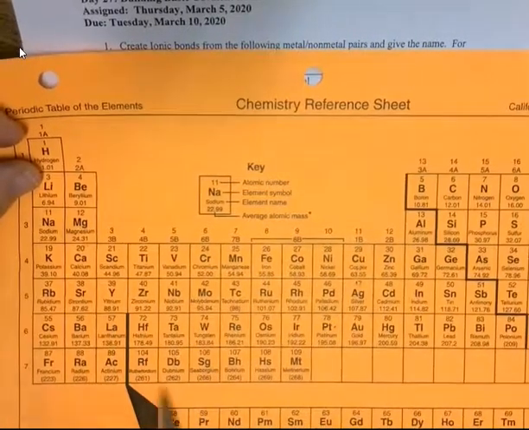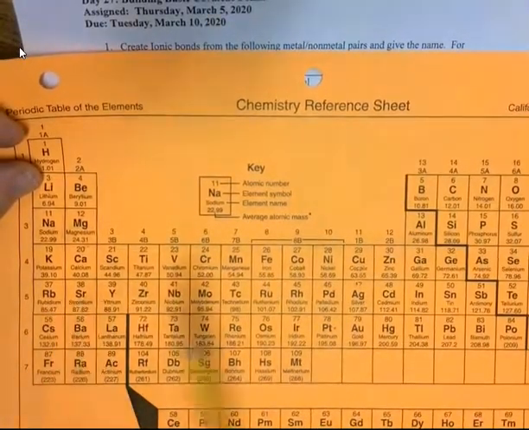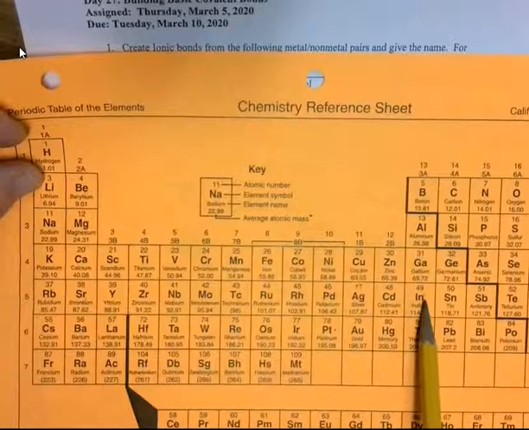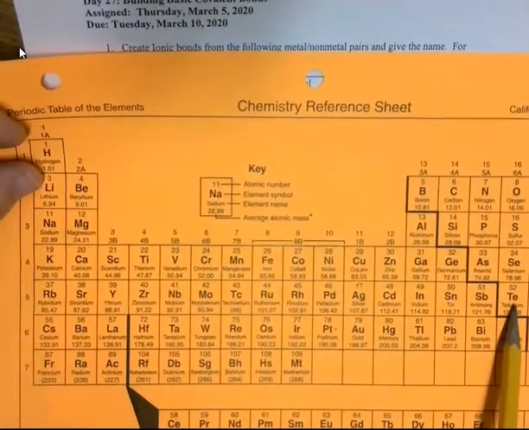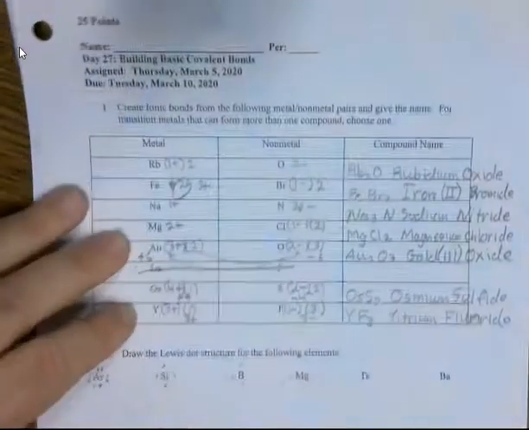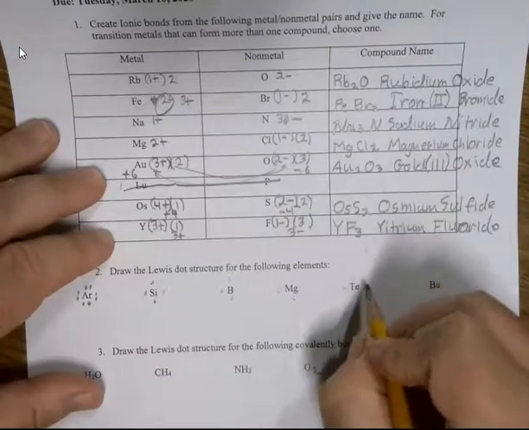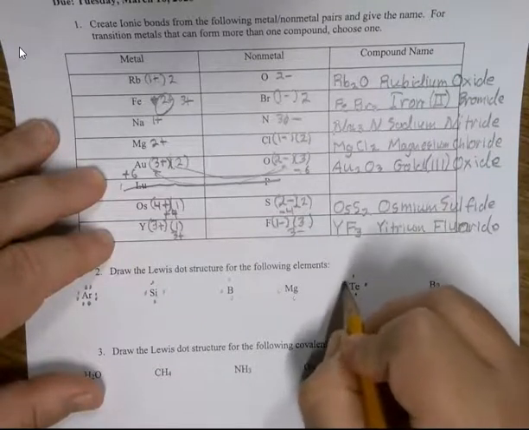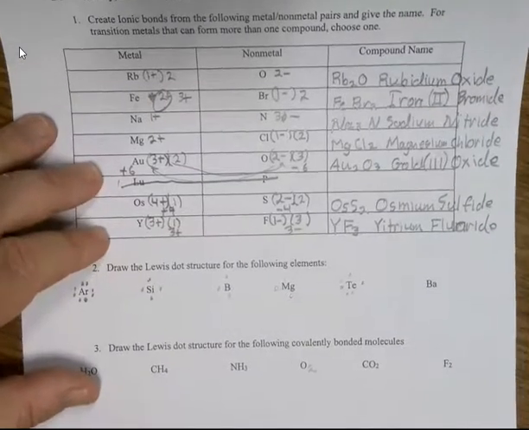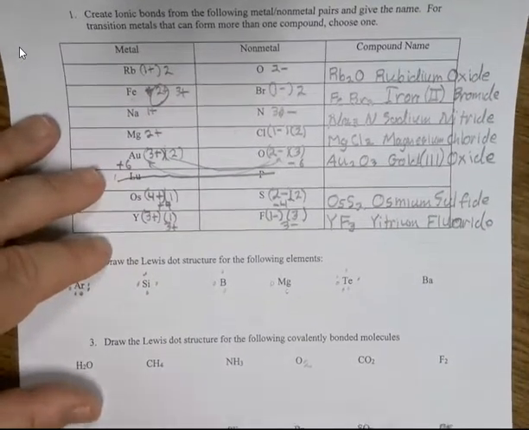So tellurium is in the 5th row, so it's 1, 2, then you skip over to indium, 3, 4, 5, 6. So it has 6 valence electrons. All right, so we have 1, 2, 3, 4, pair up, pair up. Okay, that's the valence, the configuration.